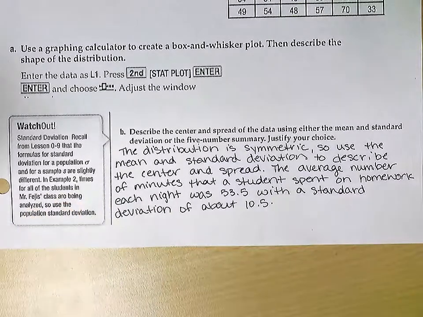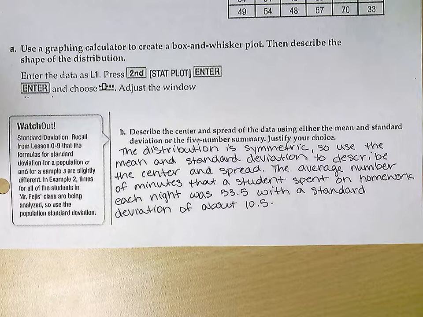Okay, so when it's symmetric, you just have to state what the average was, so the mean, and then state it with that standard deviation of 10.5. So that's how you would do it if it is a symmetric box and whisker.